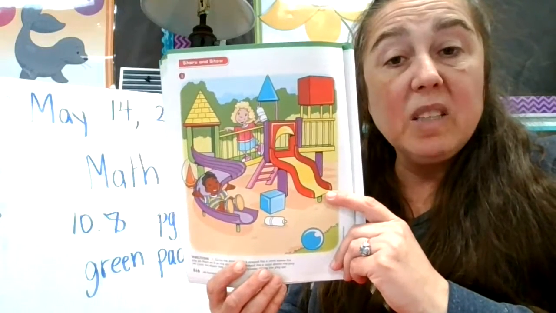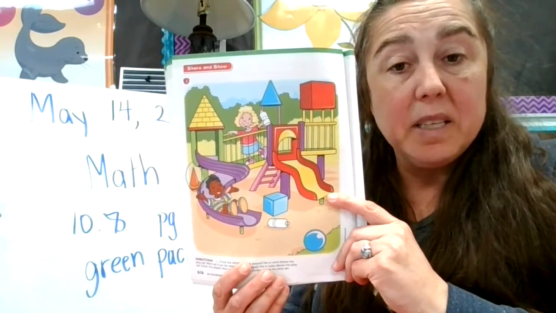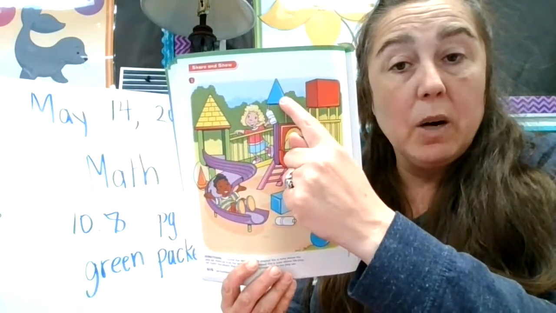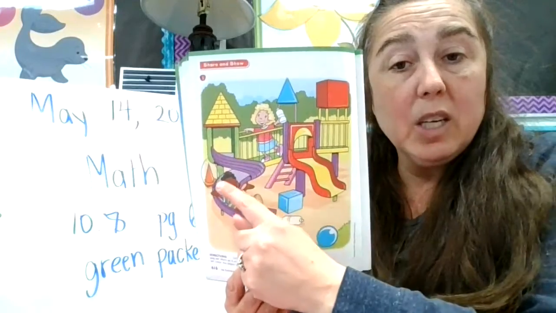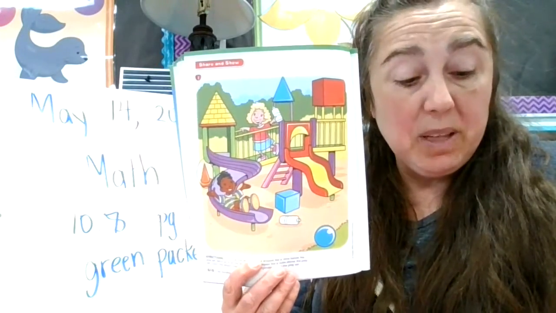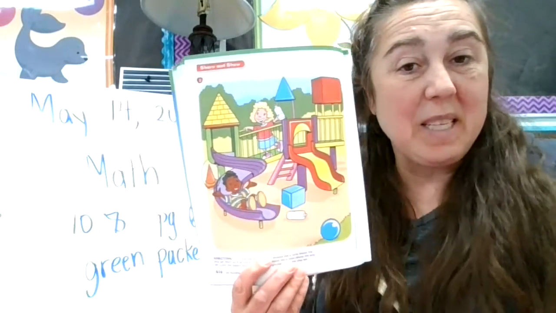It says, please find the cone that is below the playset. Find the cone that is below the playset. Well, I see a cone up here, but I see a cone down here. Which one of those cones is below the playset? Right, this cone here. Go ahead and circle it.